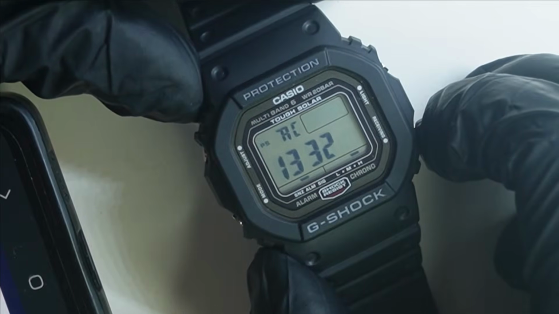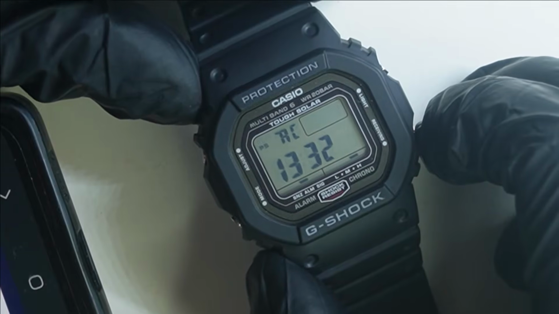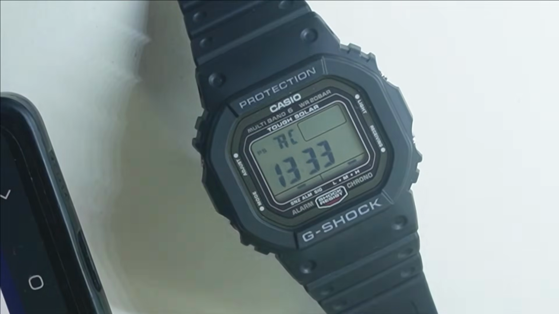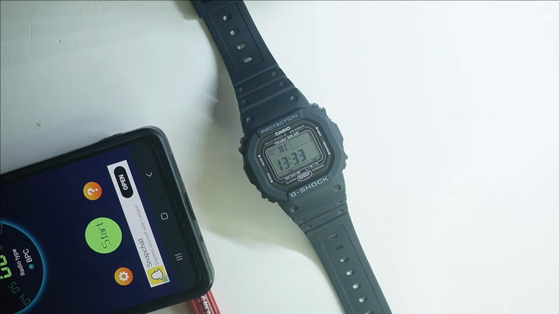Now you can see that RCVD at the top left corner of the display, it's blinking, which means it is ready to receive. And for you to receive, you just press the start button on the app.